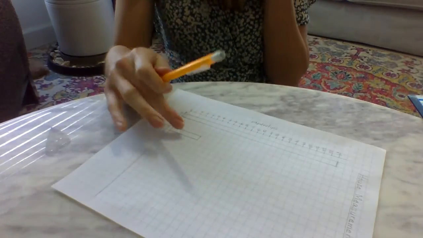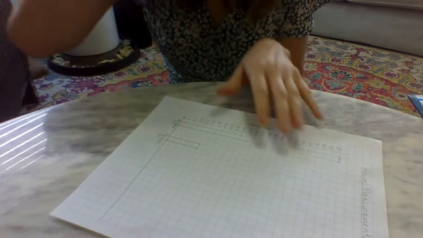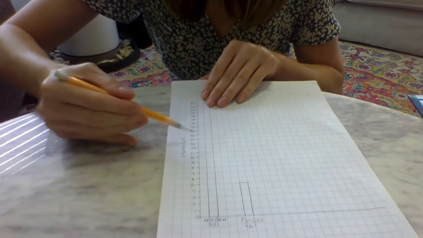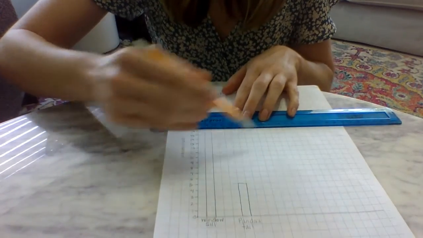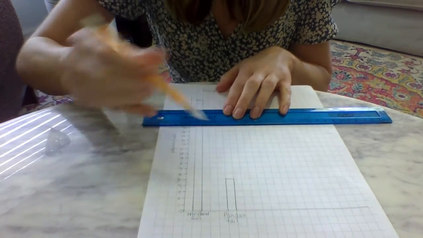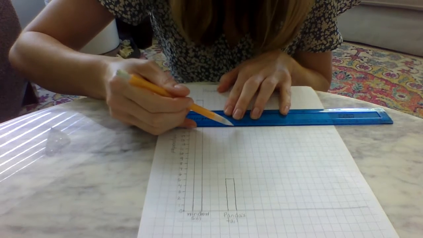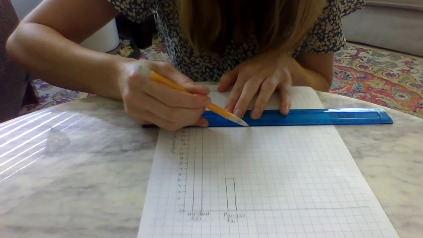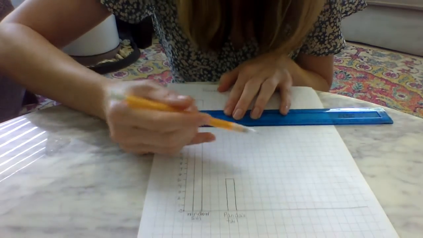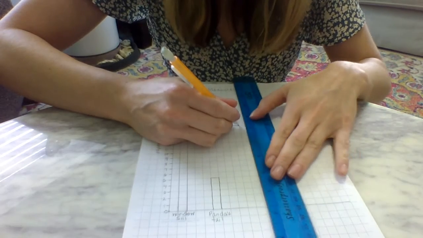Okay, my last measurement was for the edge of the kitchen rug, and that was 16 paper clips. So I'm going to look along my vertical axis until I see the 16, and I can even use my ruler because this one's going to be out over here. I can put my ruler down so that I know that it's on this line, and I'm going to put it next to Panda's tail, but I'm going to leave enough space so that I can write edge of kitchen rug.